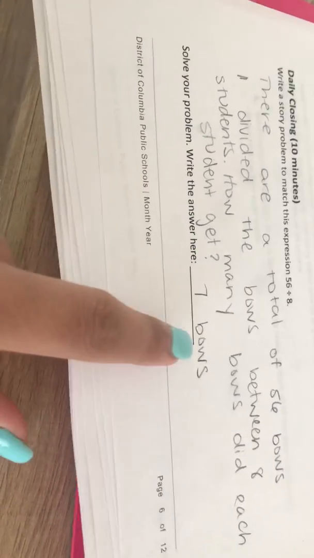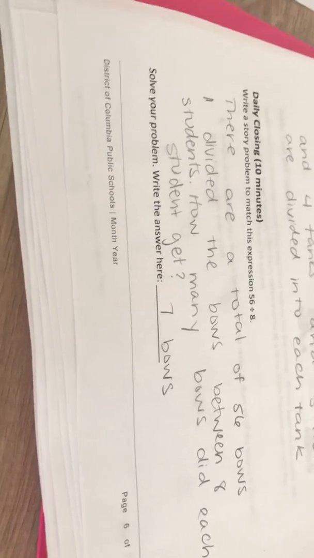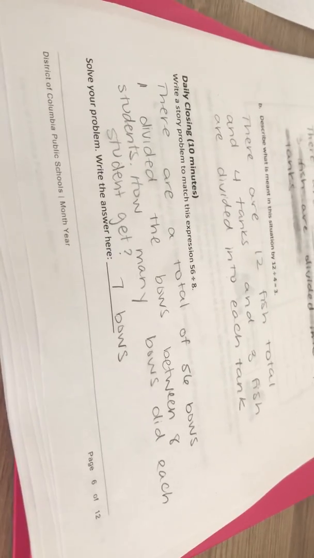And I wrote 7 bows because I know 56 divided by 8 equals 7, or I know that 8 times 7 equals 56. And for your story, you can write whatever you want. It can be bows, it can be basketballs, soccer balls, it can be PlayStations, whatever you want it to be. All right, and you can write whatever story you want.